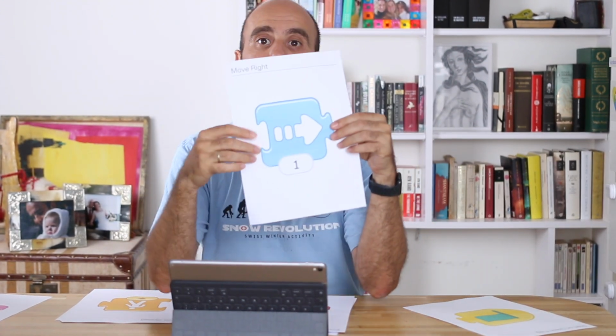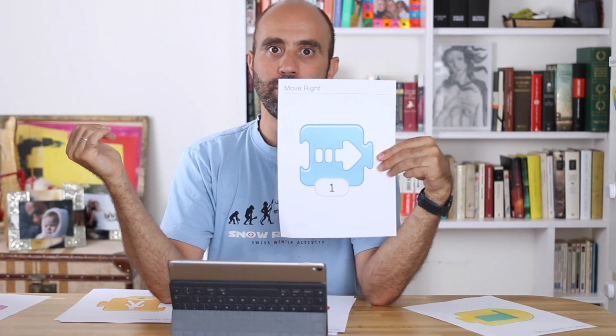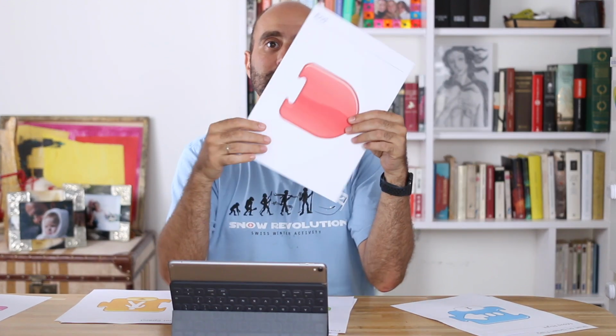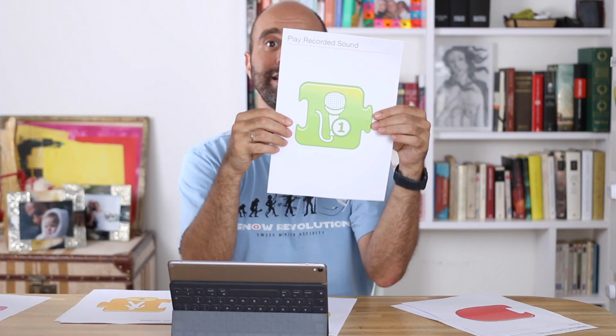We're going to use a movement block because it's a race. So we're going to need everybody to move in one direction. So this is the move right block. And again, this will be super easy when we start coding. This is how we end each line of code. So when we reach the end of a line of code, we're going to do an end block. We already used this last week as well.